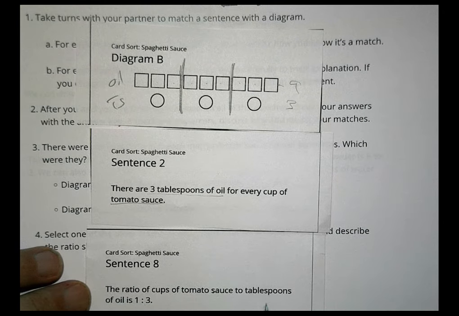Okay? So for diagram B, it matched sentences 2 and 8. And another one that was like that was diagram E, which happened to also match sentences 3 and 7. Okay? So number 4, select one of the other diagrams and invent another sentence that could describe the ratio shown. I'm going to let you do that on your own.